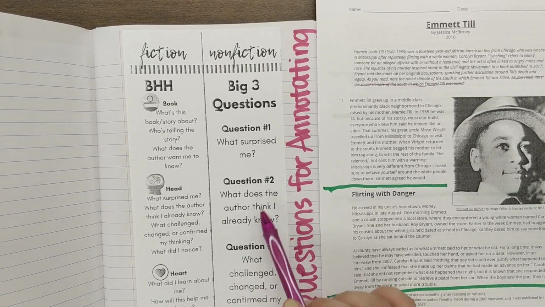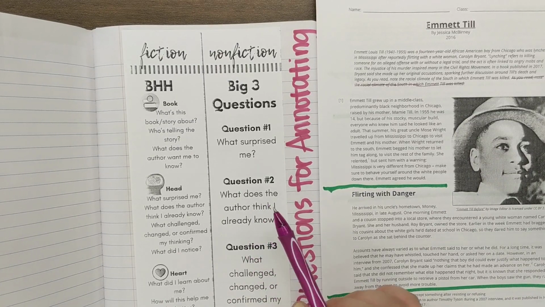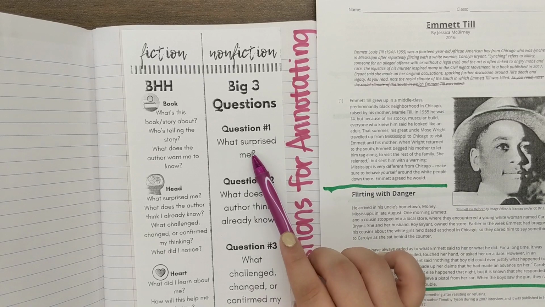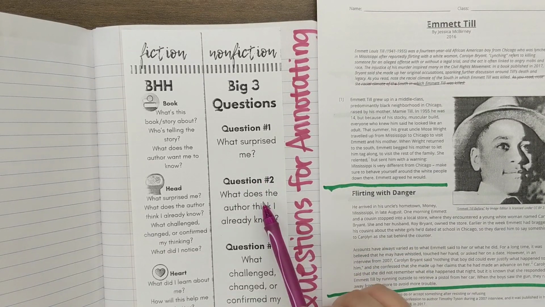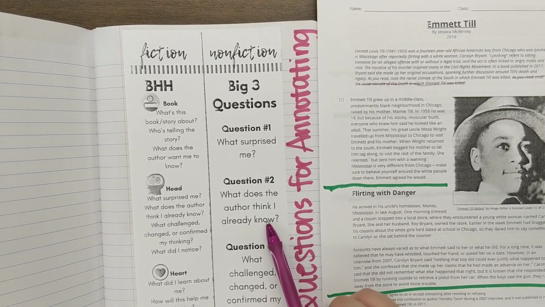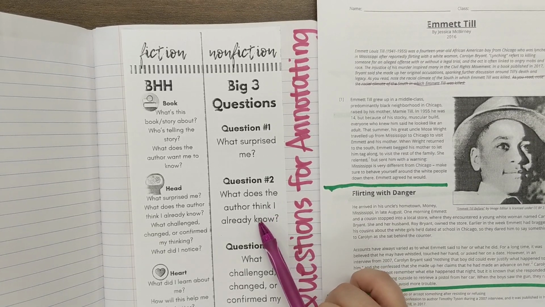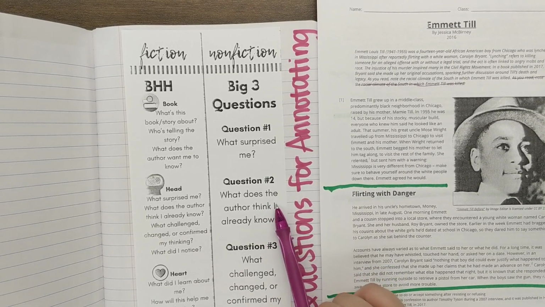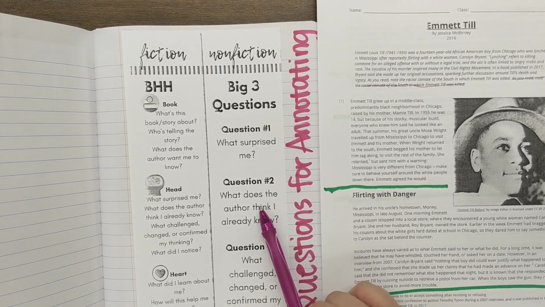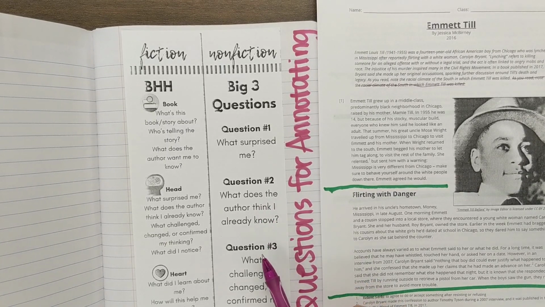And so each of these questions has a different taste to it. So what surprised me? This is anything that's shocking. What does this author think I already know? These are things that are points of confusion for you, that the author is assuming that you would already know as the reader, but you don't know. And so these are opportunities for you to look up new information and to expand your learning.